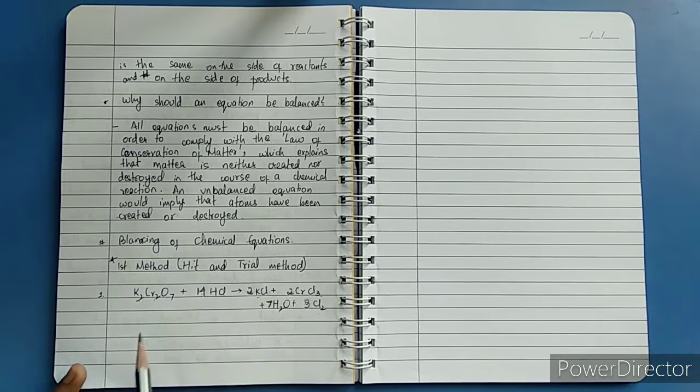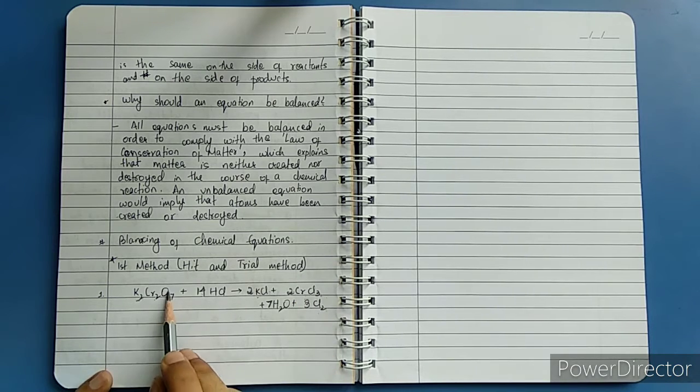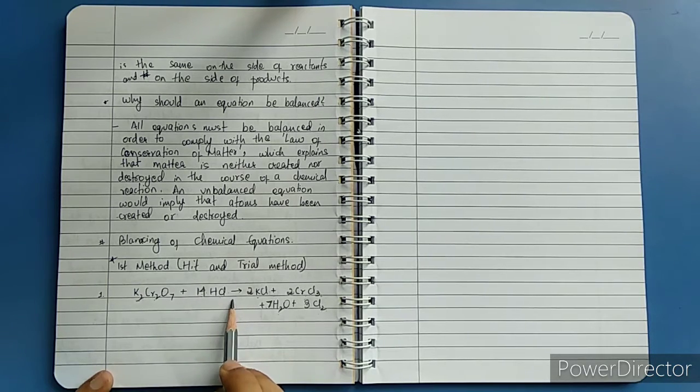So K2, Cr2, 2 into 1, chromium 2 and here 2 into 3, chlorine is 6, oxygen 7, 7 ones are oxygen 7, hydrogen is 14, 7 twos are hydrogen also 14, chlorine we have 14, so 2 ones are 2, 3 twos are 6, 3 twos are 6. So 6 plus 6, 12 plus 2, 14. So chlorine also balanced. So this equation is now balanced. Second example.